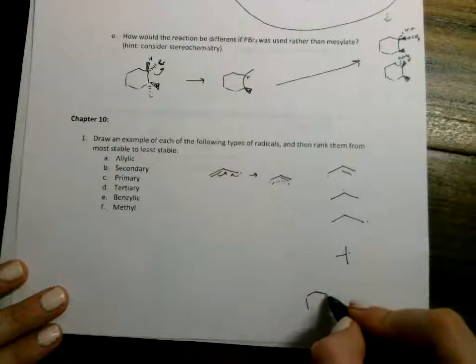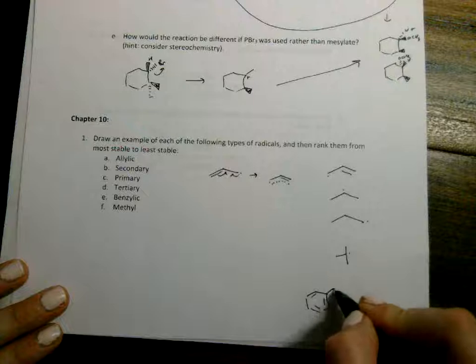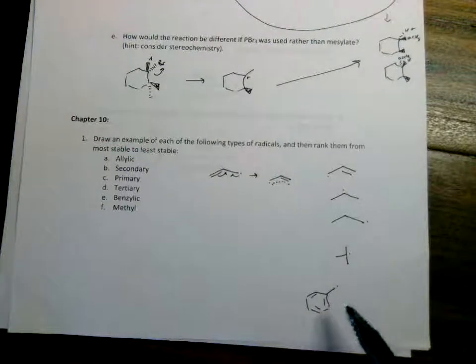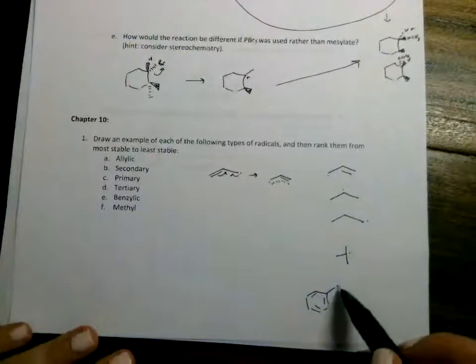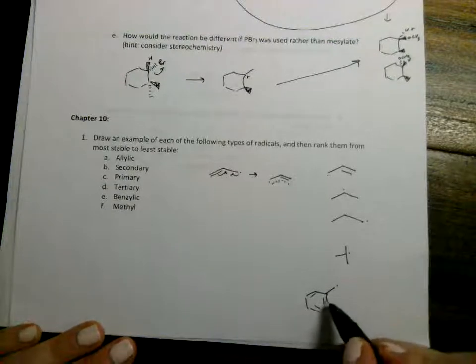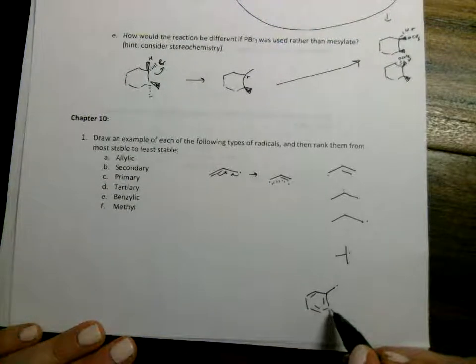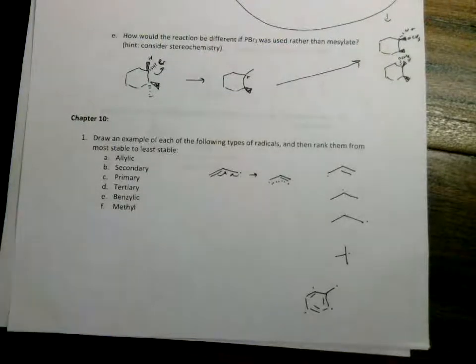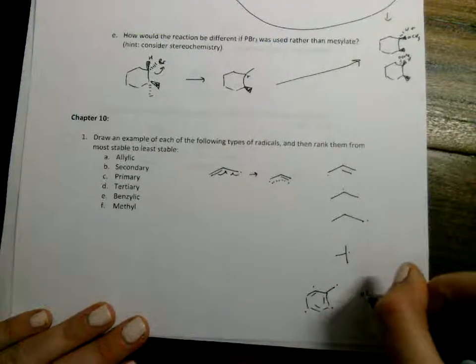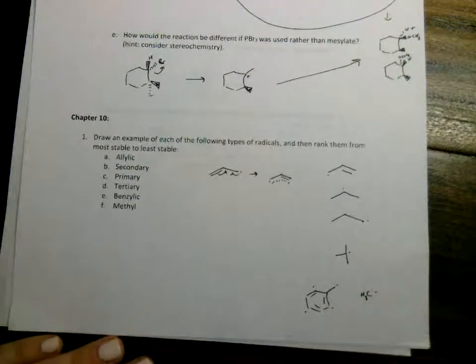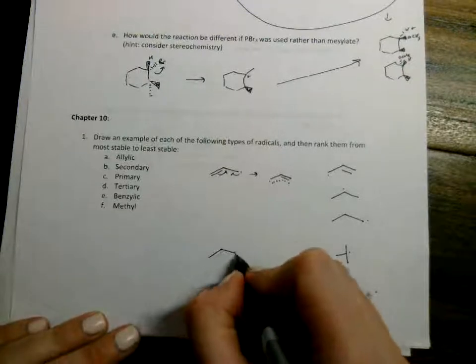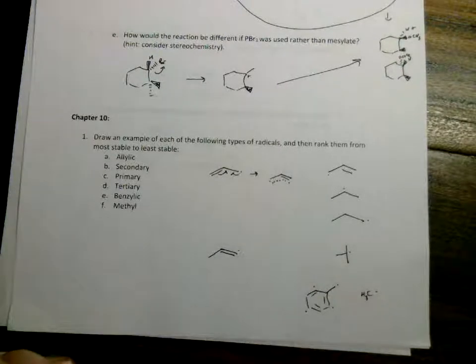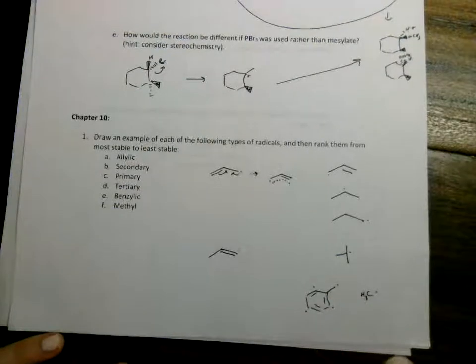A benzylic is, if you have a benzene ring, one away from the benzene. So it's right here on this group. And this also undergoes resonance. The radical can move around the ring. So there's actually a partial radical here and here and here. So that makes it much more stable. And then a methyl would just be CH3 with a radical on it. One that I didn't put on here that I wish I had is a vinylic radical. That's when it's right on the double bond, and that does not really occur very often at all.